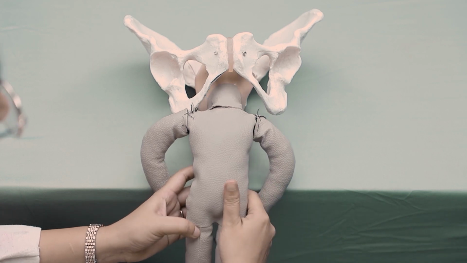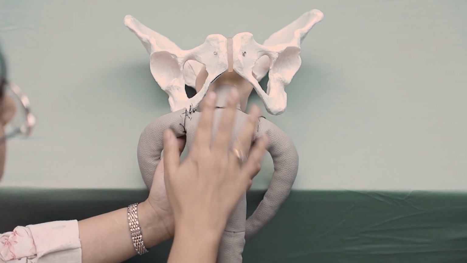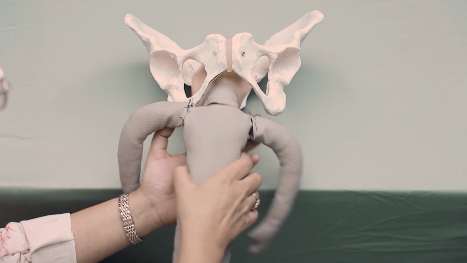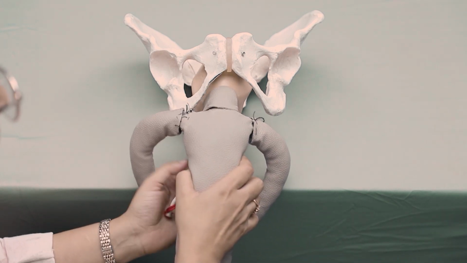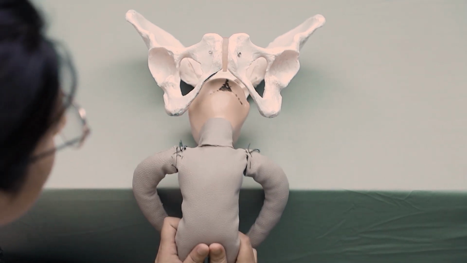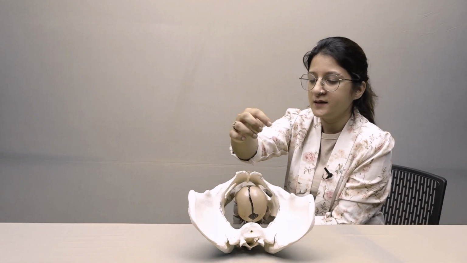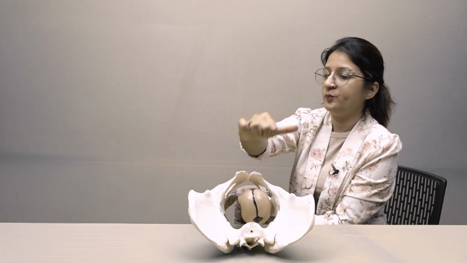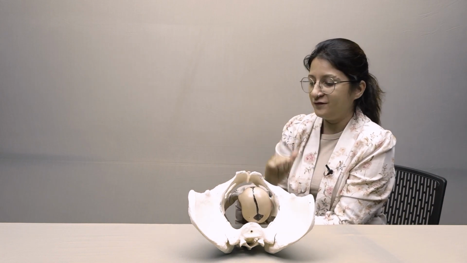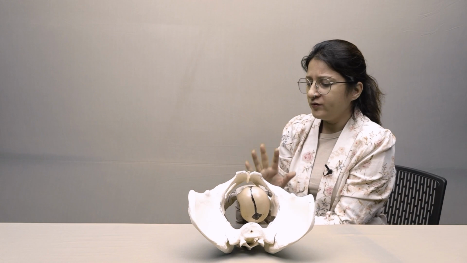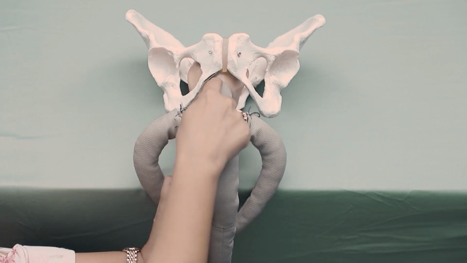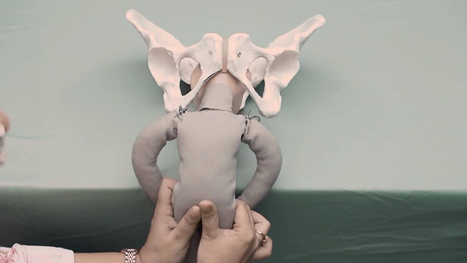So now we are holding the back anterior. The umbilical cord has been pulled to one side. Avoid any pulling or pushing. At the same point in time, we have to ask the assistant to give any suprapubic pressure to maintain head flexion. Any maneuver to deliver the head should be started once the nape of the neck is visible.